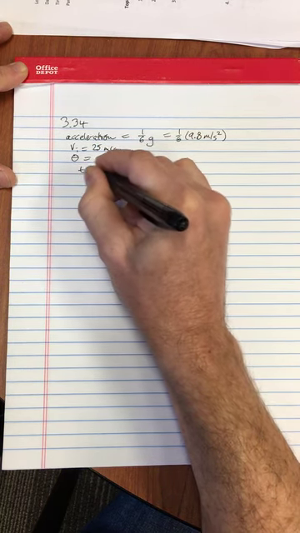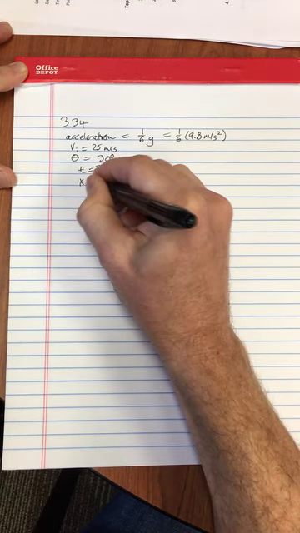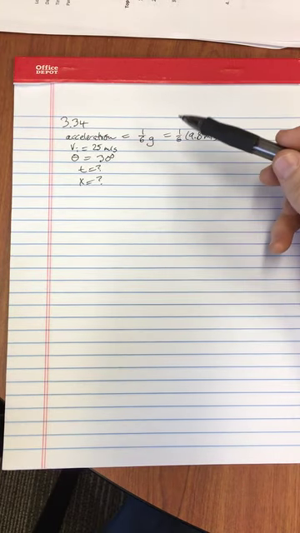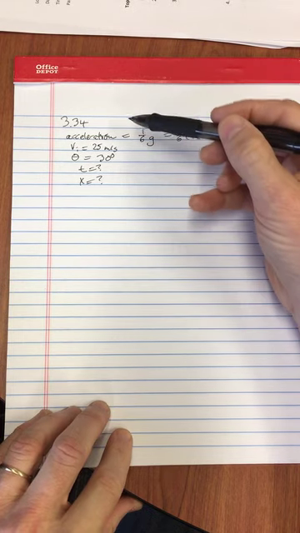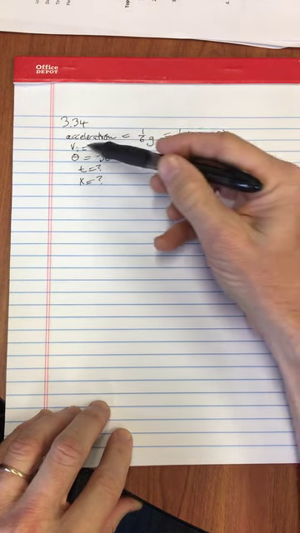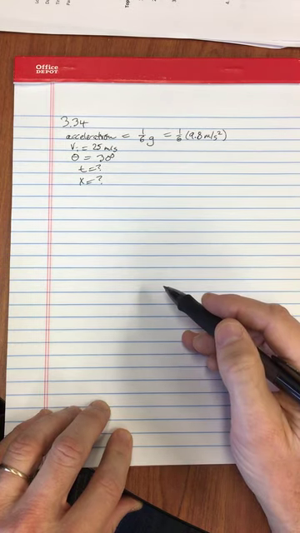And the question is, how long was it in flight and how far did it go? So notice that what I've done is taken the verbal description of the problem and rewritten those sentences as mathematical expressions giving us some of those parameters.